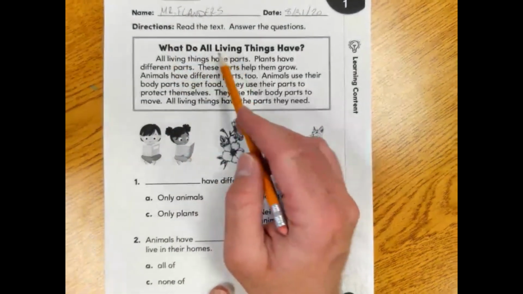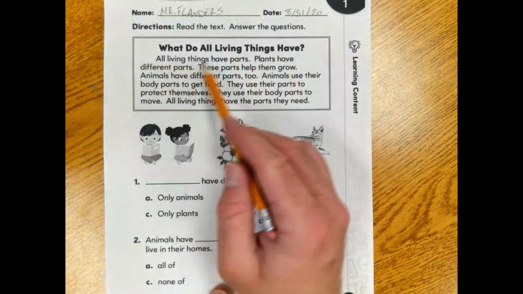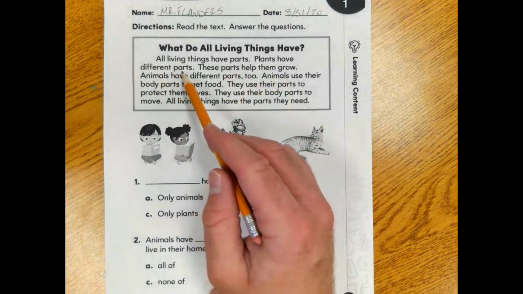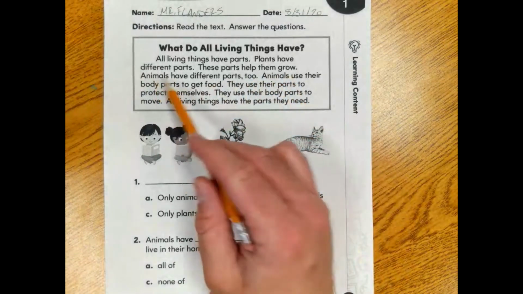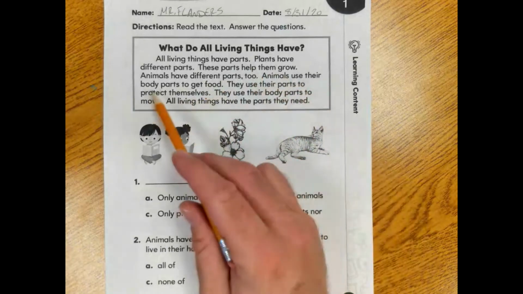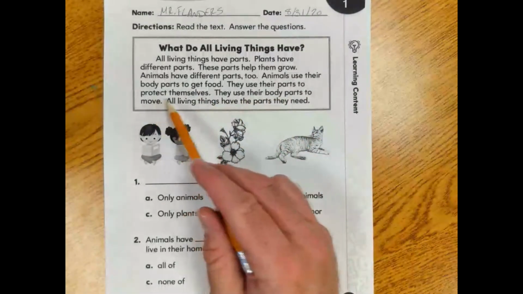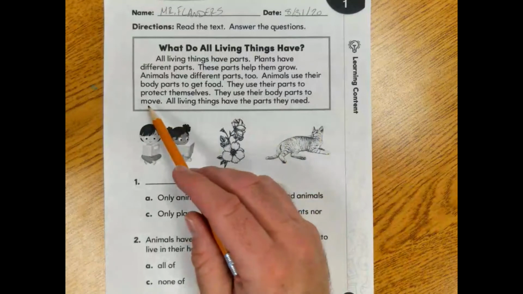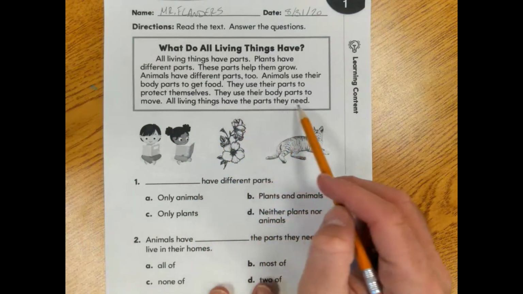What do all living things have? All living things have parts. Plants have different parts. These parts help them grow. Animals have different parts too. Animals use their body parts to get food. They use their parts to protect themselves. They use their body parts to move. All living things have the parts they need.